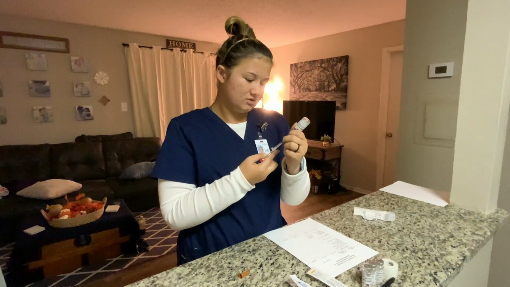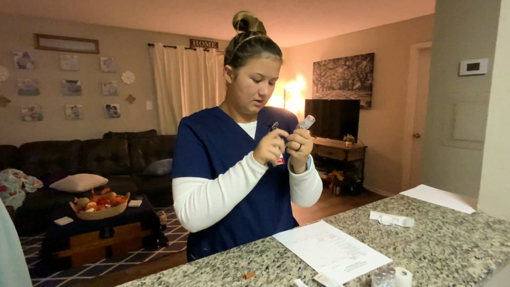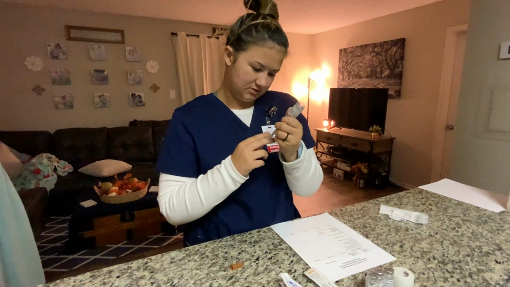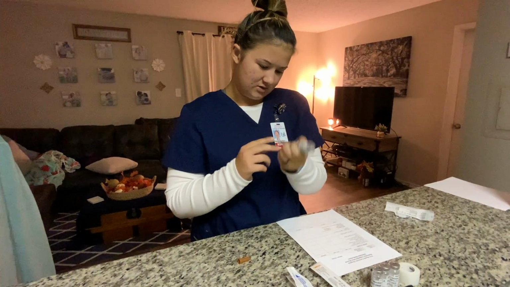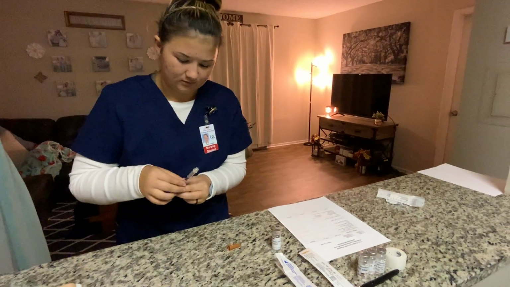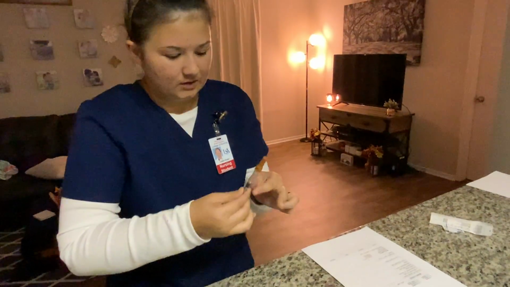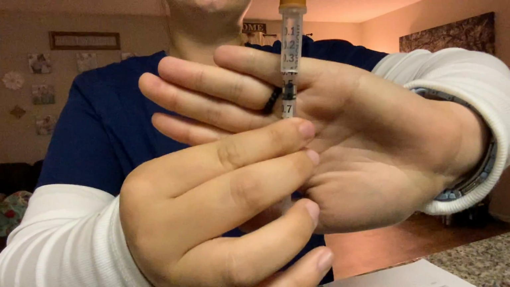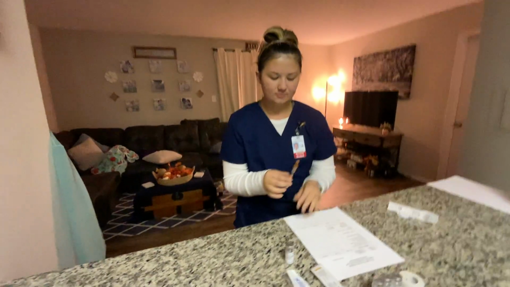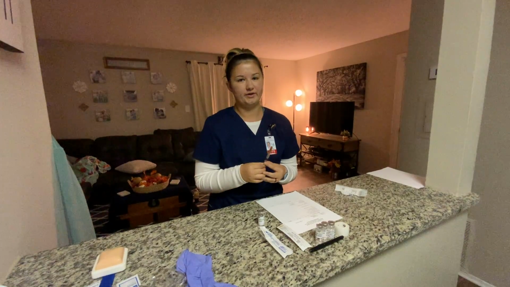I'm going to get a little bit more than 0.5 in case I have any bubbles, and I'm going to knock any bubbles out. And then once I know all my bubbles are out, I'm going to push it back up to 0.5. And then once I have 0.5, I'm going to take my needle out, and then I'm going to recap. And I have 0.5 milliliters. And once I draw out the medication, I'm going to get the nurse to double check me just to make sure I do have my 7 rights correctly done.